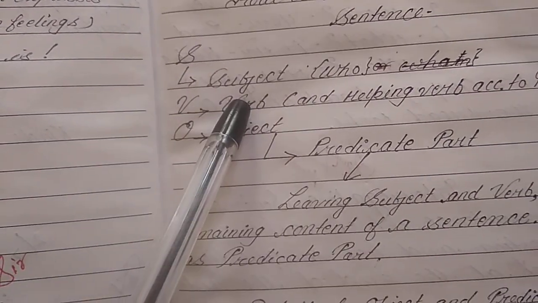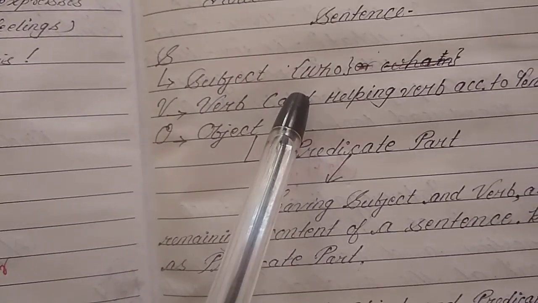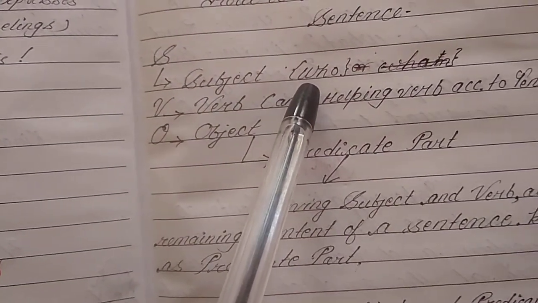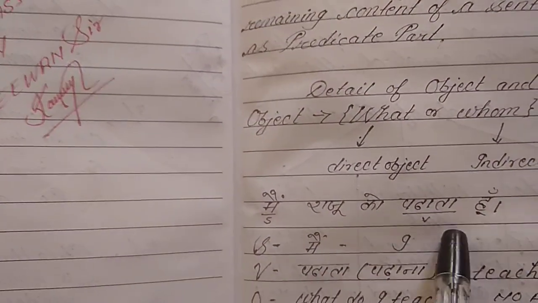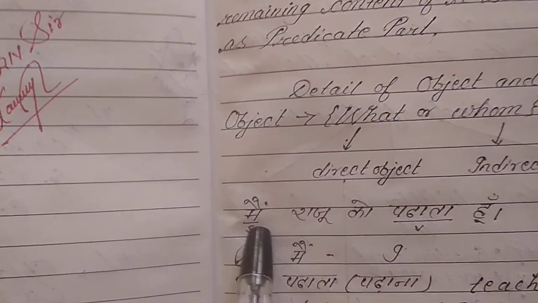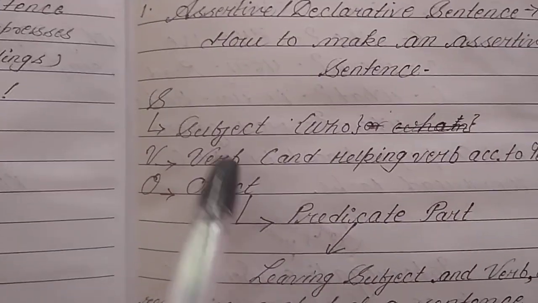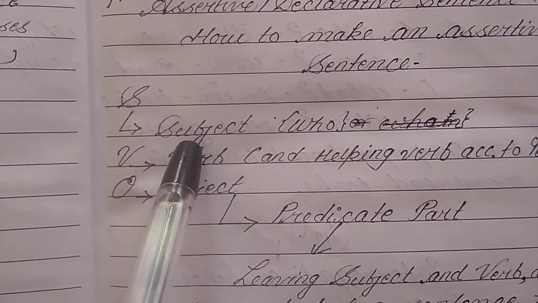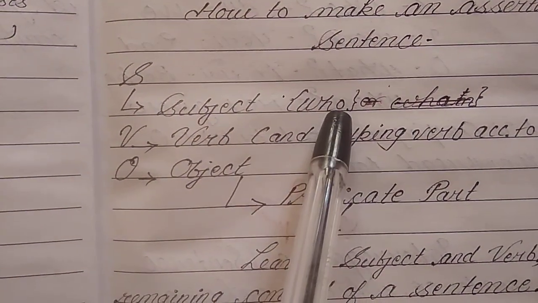S means subject, and if you are unable to know the subject, you can ask yourself the question with the help of this word who. For an example, मैं राजू को पढ़ाता हूँ. Who teaches Raju? मैं. So मैं is going to be the subject of the sentence. And how did you come to know? You came to know with the help of this question word.